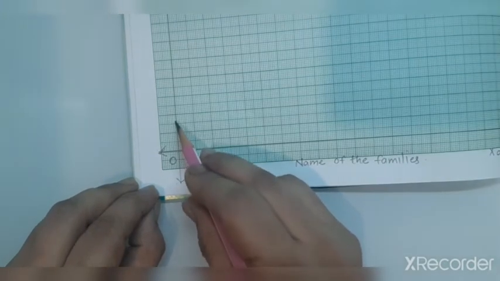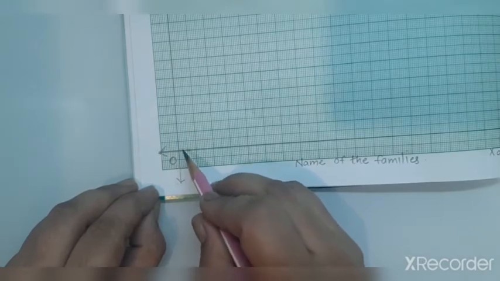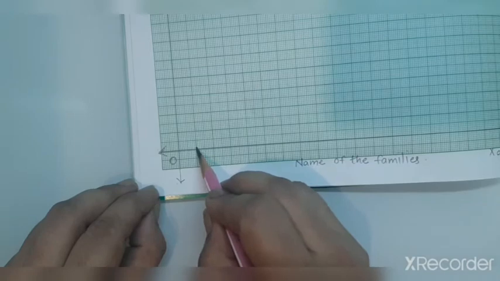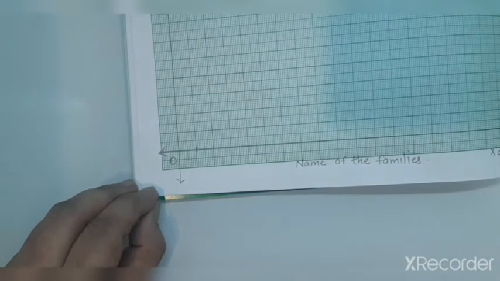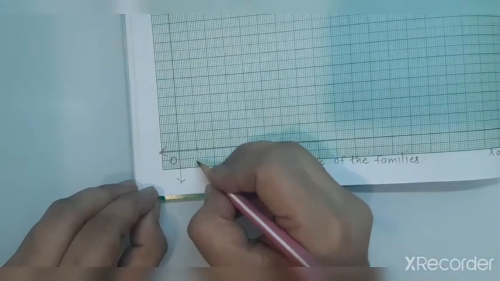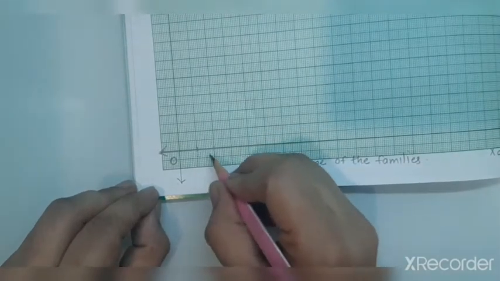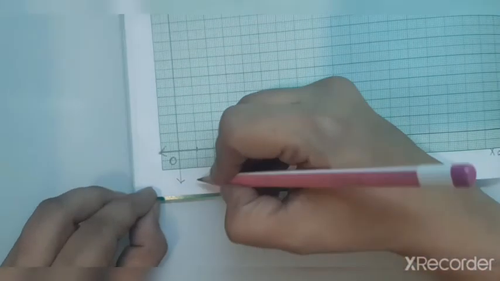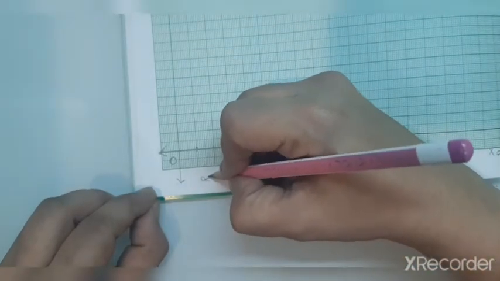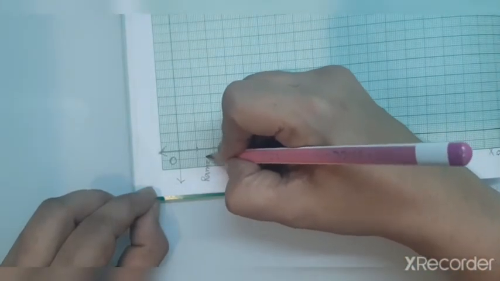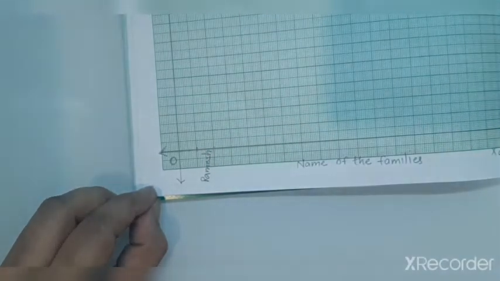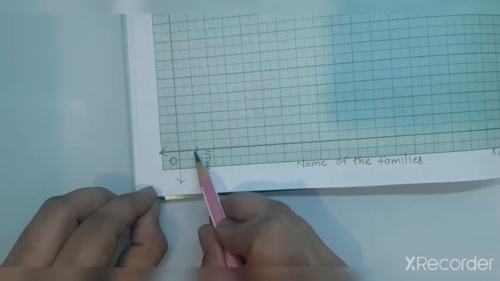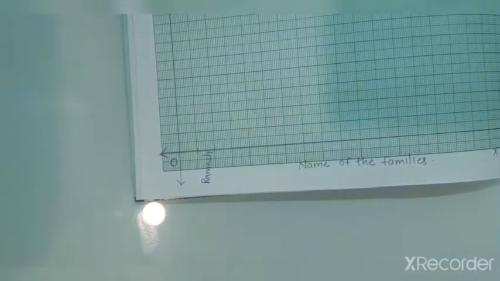You can see here this is the y-axis. After that we leave one unit, and the next unit, you can see I am marking here. There we'll write the name as Ramesh. If it doesn't fit in a horizontal way, you can write the names vertically. As I am writing, you can see I am writing Ramesh. After the y-axis I am leaving one unit, and in the next unit I am writing Ramesh.